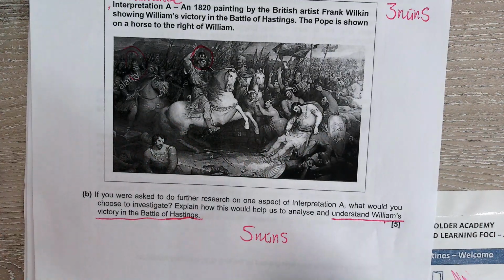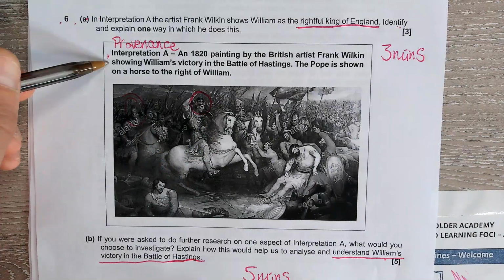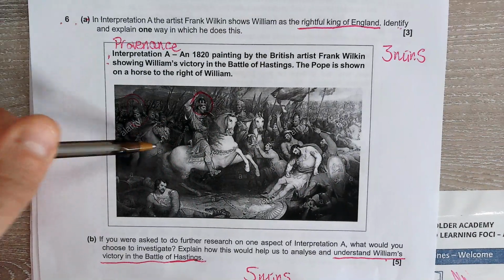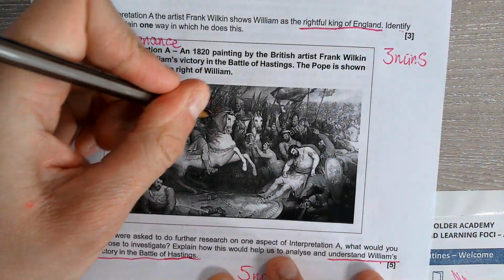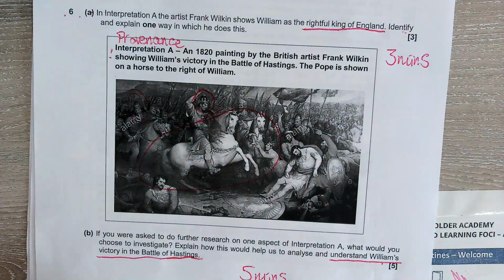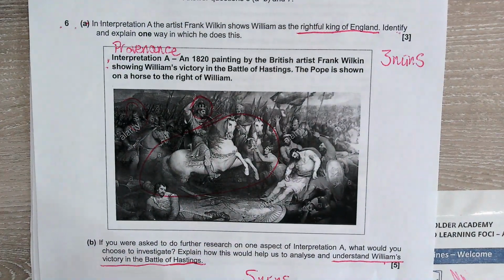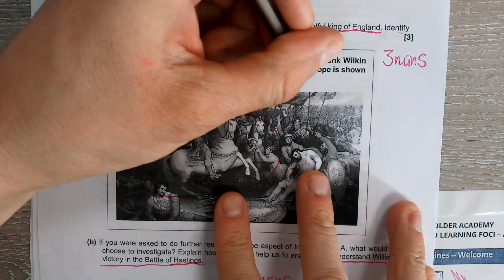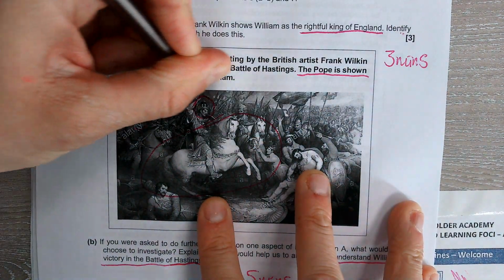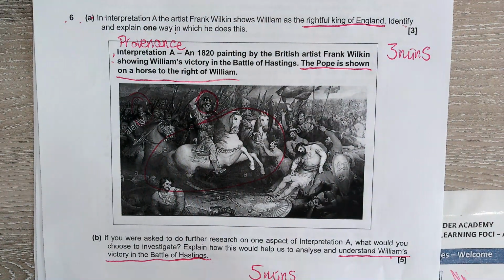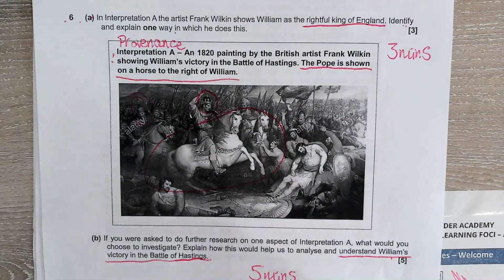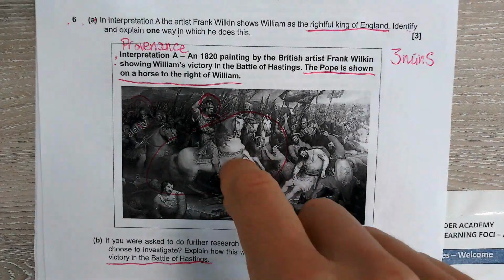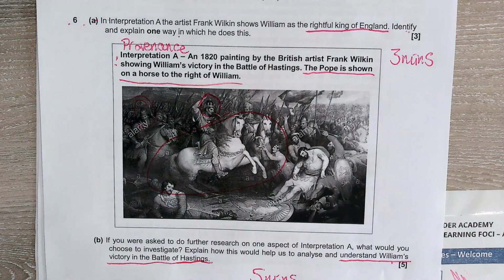The first step in this is you're going to underline something in the provenance that you're going to follow up, or, as I'm going to do in this case, I'm going to circle something in the picture that I'm going to describe. Say if I wanted to find out about the Pope, and how that helped William in his victory at the Battle of Hastings. Well, in that case, I would just underline this, right? The Pope is shown on a horse to the right of William. And that's the quote that I'm going to copy down in my answer. I'm going to describe this horse, okay?